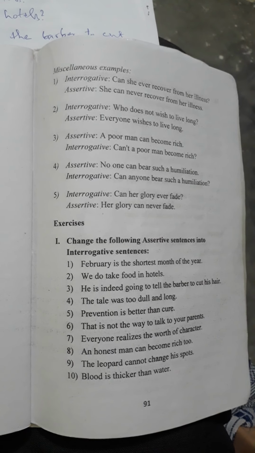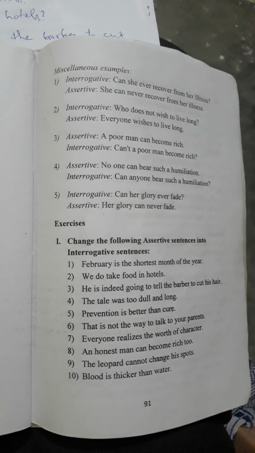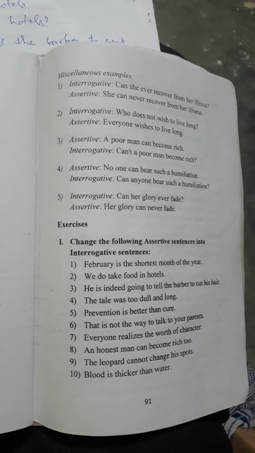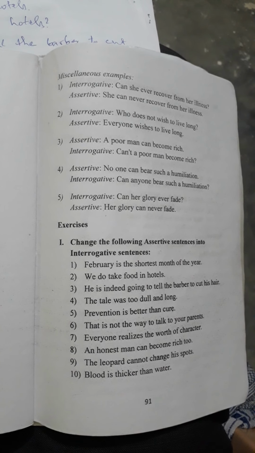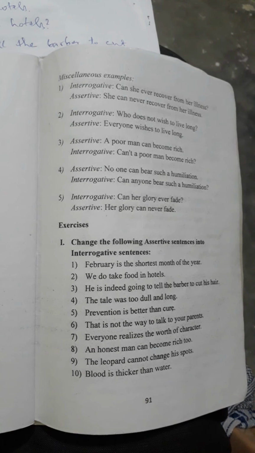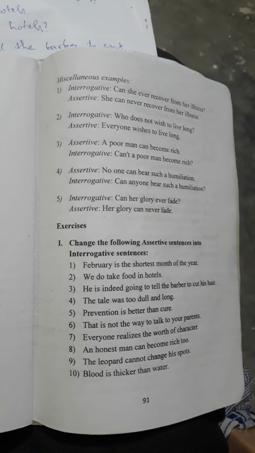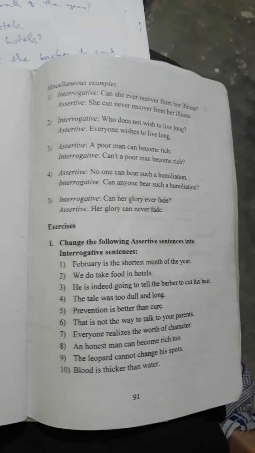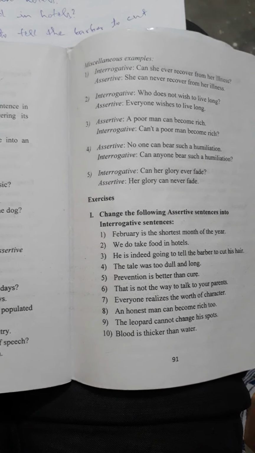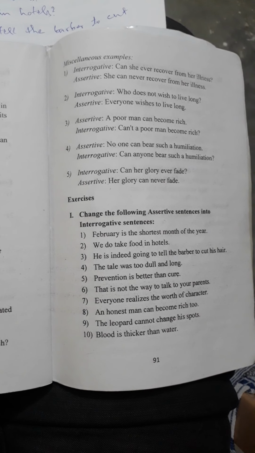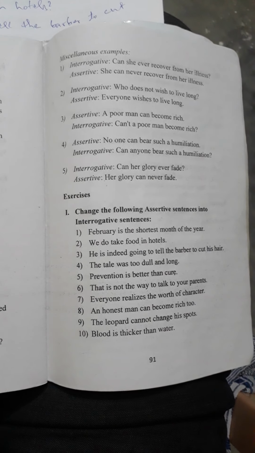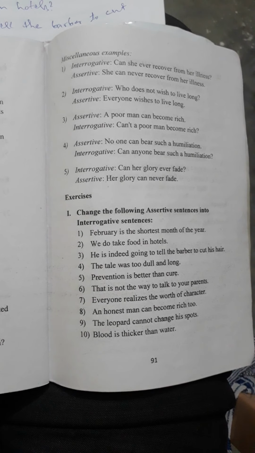So this is how interrogative sentence is changed to an assertive sentence. Next, example 2. Interrogative: Who does not wish to live long? So this is the kind of answer that we get in the assertive sentence: Everyone wishes to live long. Next, example 3. A poor man can become rich. This is the assertive sentence, and the interrogative sentence is, can't a poor man become rich?